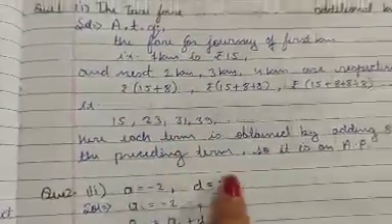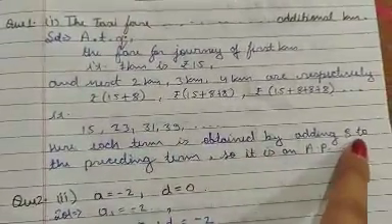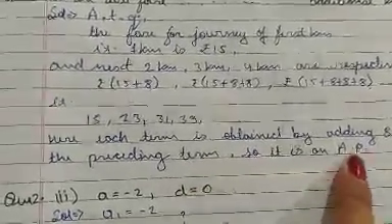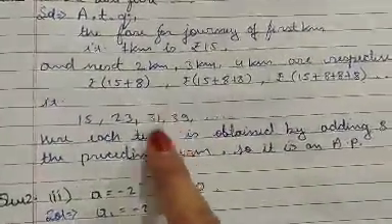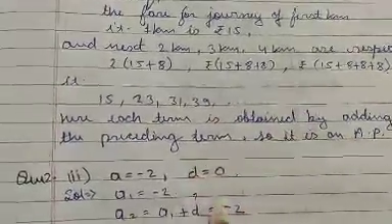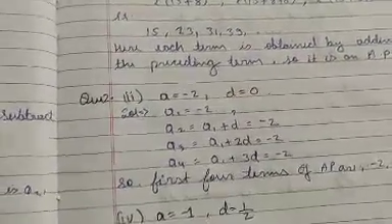Okay, here each term is obtained by adding 8 to the preceding term. So this is an AP. This set of numbers, or sequence of numbers, is forming an AP. Okay, now see the next question.